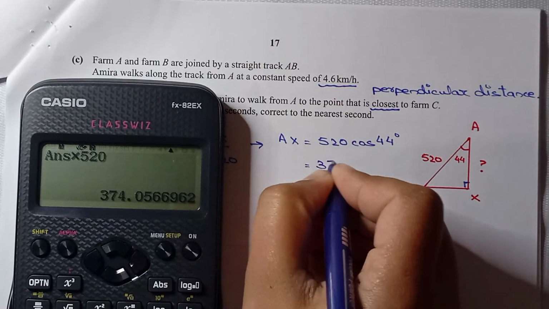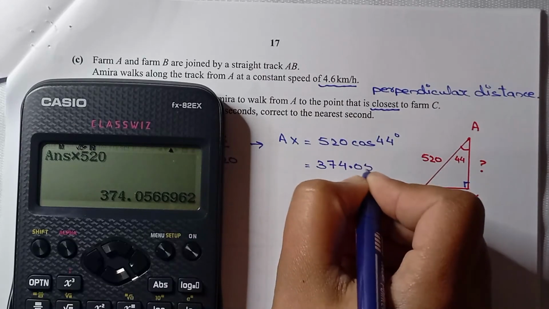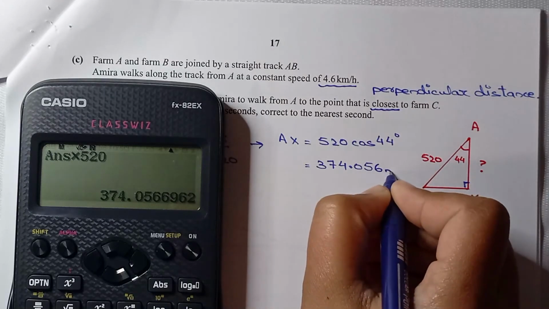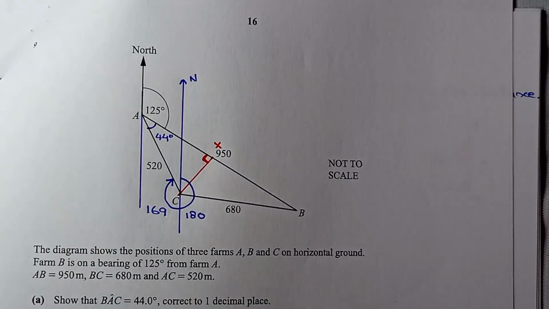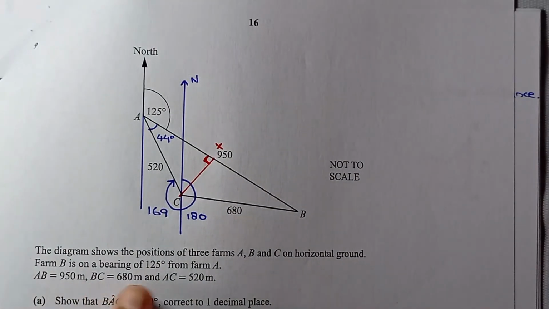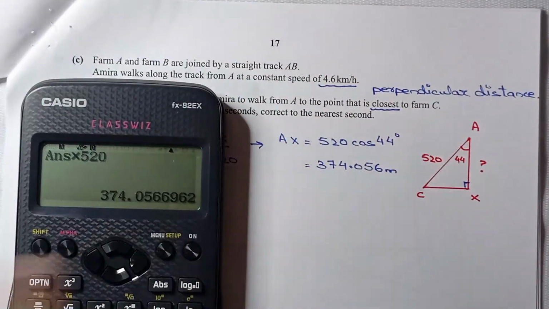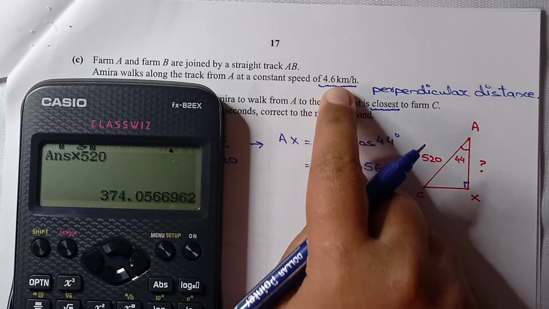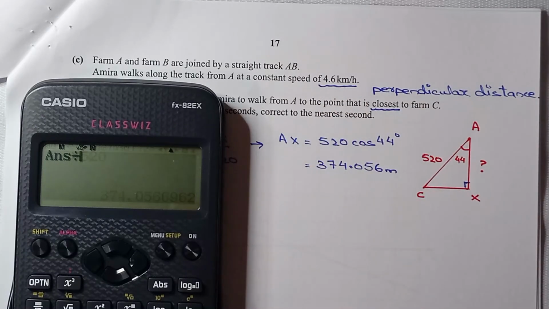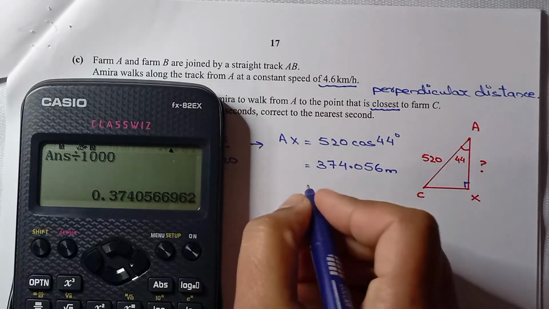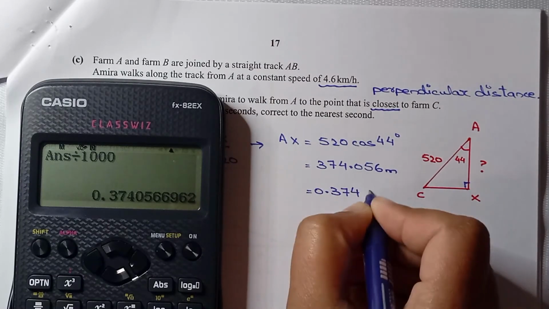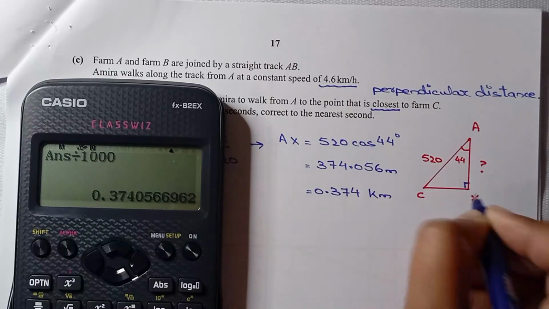AX is 374.056. Okay, so this is in terms of meters, right? Because previously all the measurements are in terms of meters. As you can see, AB is in meters. So this is also in terms of meters, but we have a speed in terms of kilometers, right? So we need to convert this meters into kilometers by dividing by 1000. So we have 0.374 kilometers. This is a distance, right?